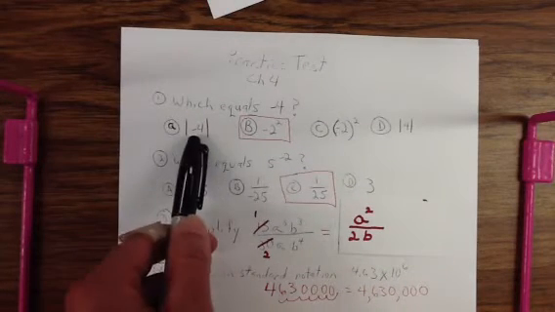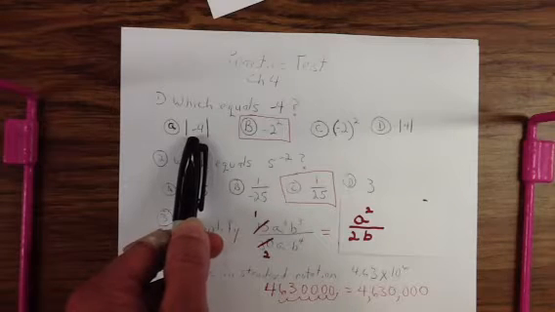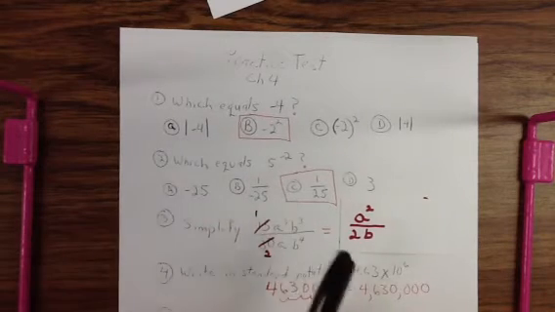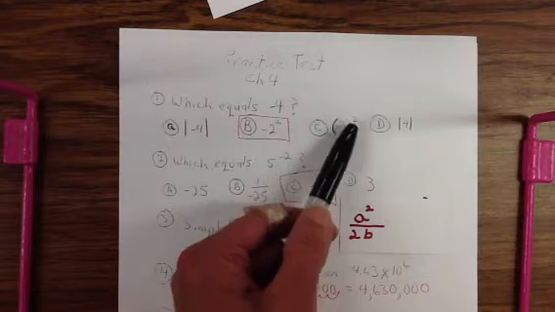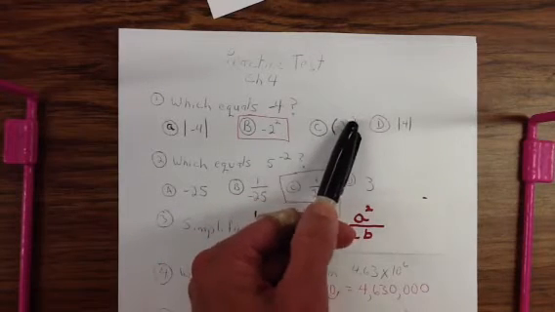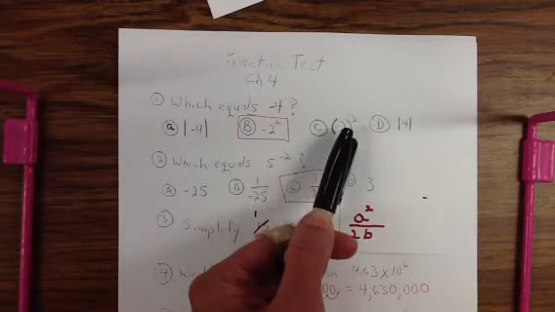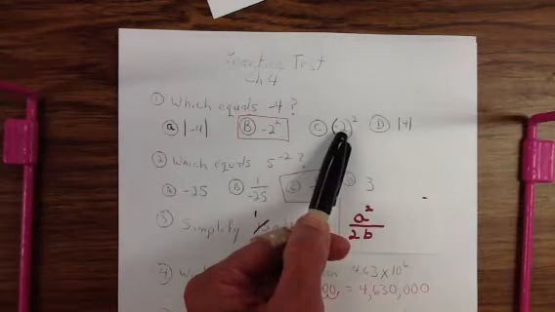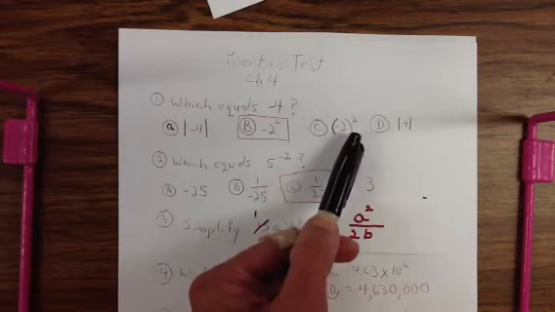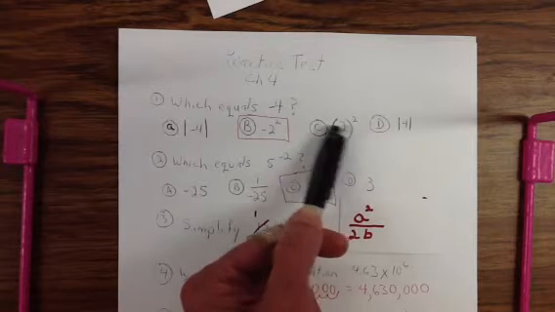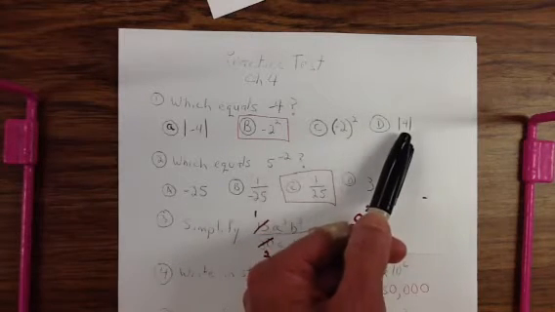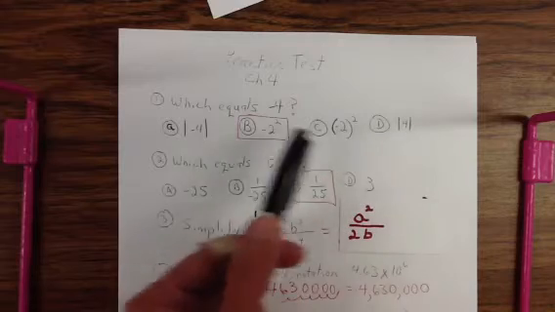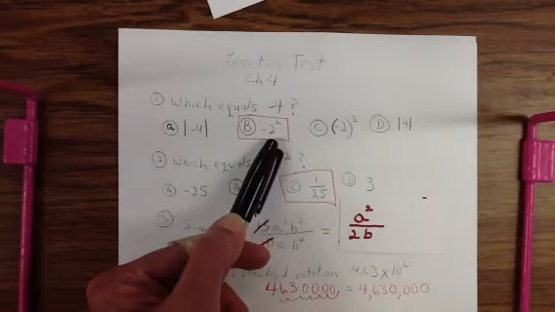Absolute value always comes out positive because it's talking about distance from 0, so that can't be the right answer. When you have parentheses, the square applies to everything in it, so this would be -2 times -2. Negative times negative becomes positive, so that can't be it. And of course, absolute value is always positive, so it has to be this one.